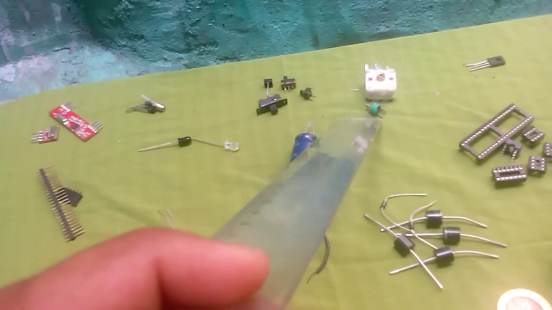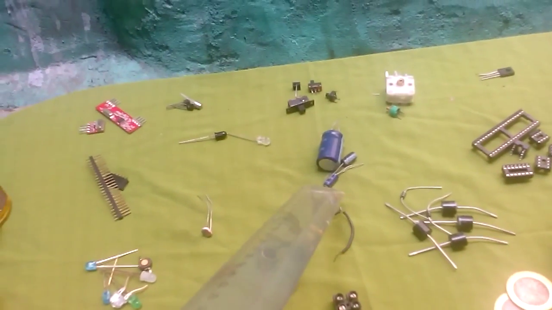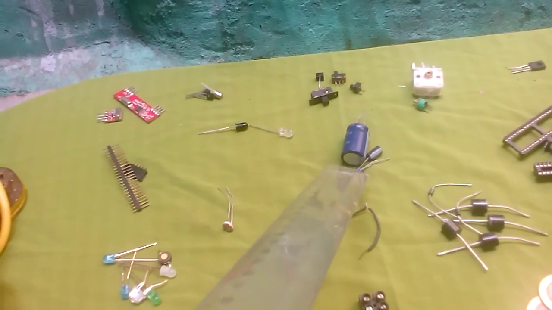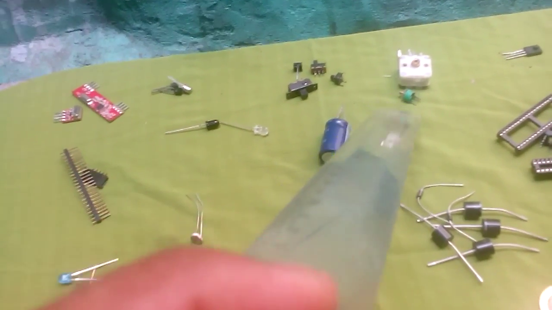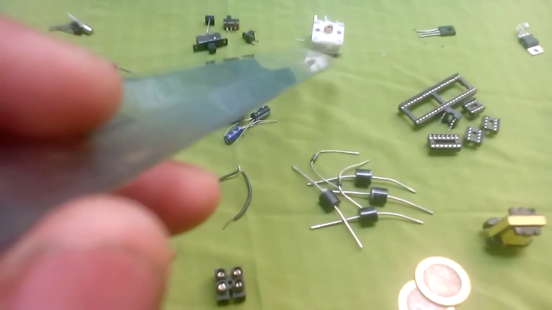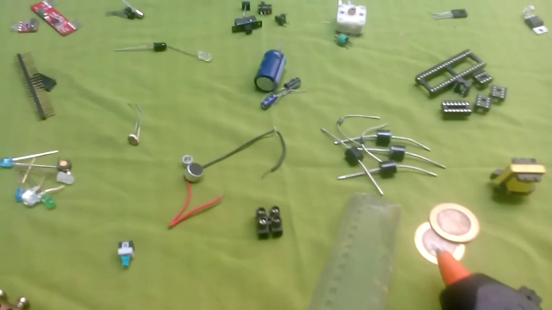This is my capacitor. See here, if you want to change the value of this capacitor to another value, what we need to do is replace this capacitor, right? So instead of this, we use a variable capacitor which can vary according to the rating given on it. These are my diodes.